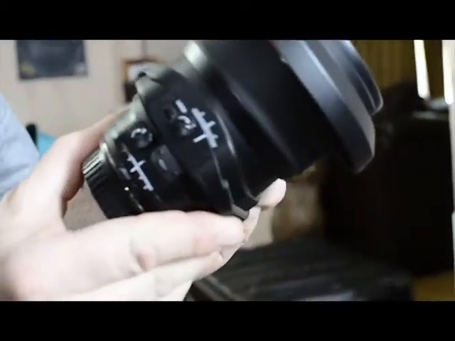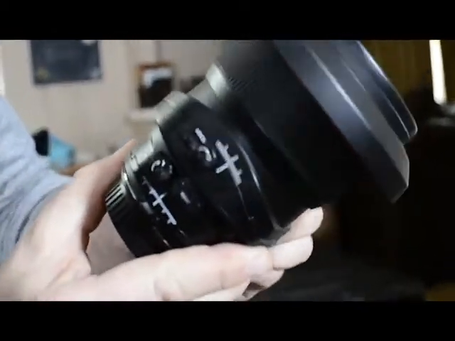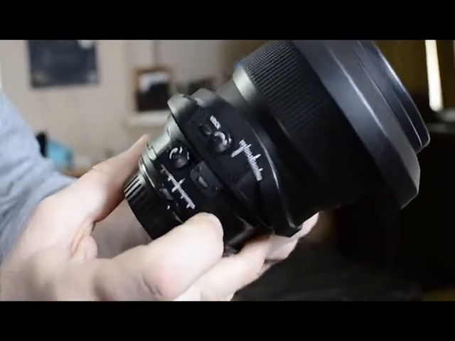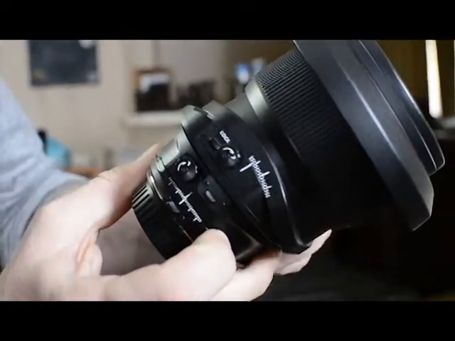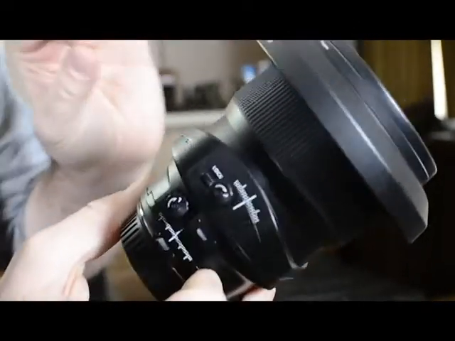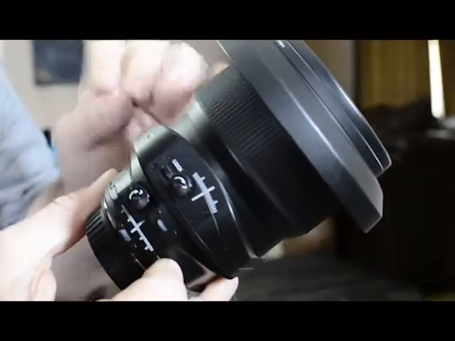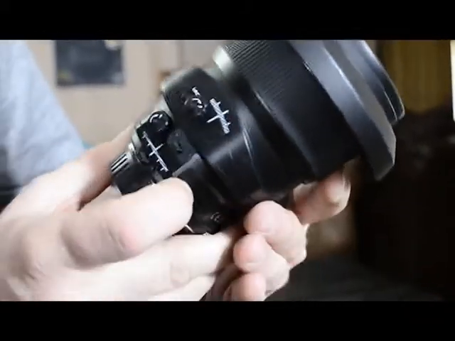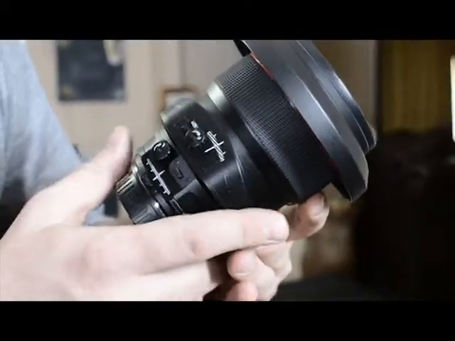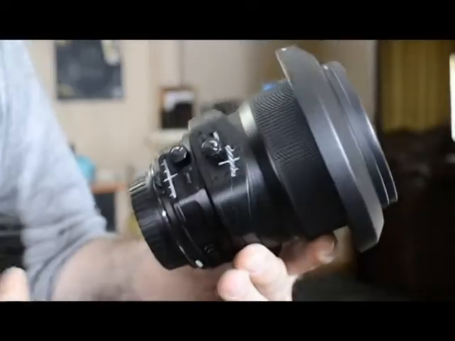Let me first highlight the tilt. The way that this works is, you have to unlock the lens first, and then you're able to quite literally tilt the lens on the front side, giving you various different effects. What this mostly affects is your perspective and your focus planes.